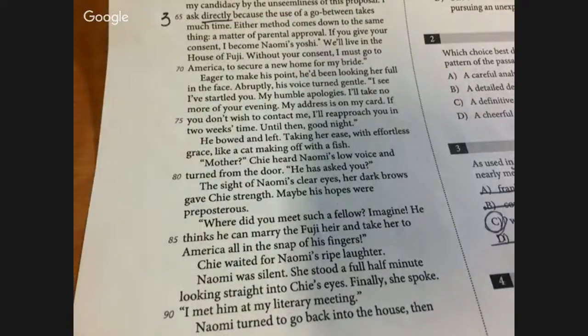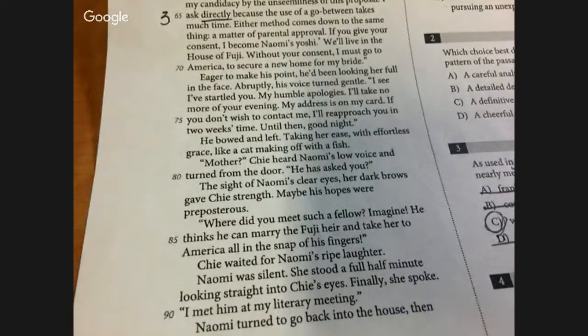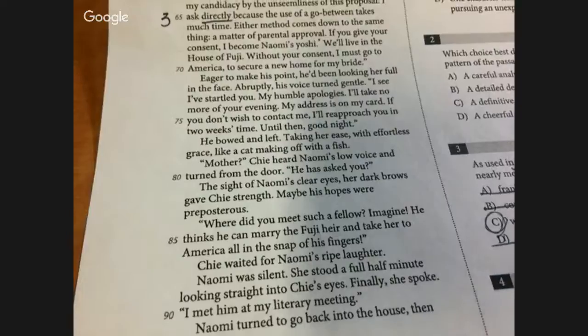Without your consent, I must go to America to secure a new home for my bride. Eager to make his point, he'd been looking her full in the face. Abruptly, his voice turned gentle. I see I've startled you. My humble apologies. I'll take no more of your evening. My address is on my card. If you don't wish to contact me, I'll reapproach you in 2 weeks' time. Until then, good night.